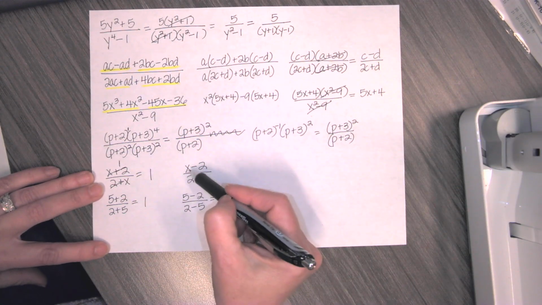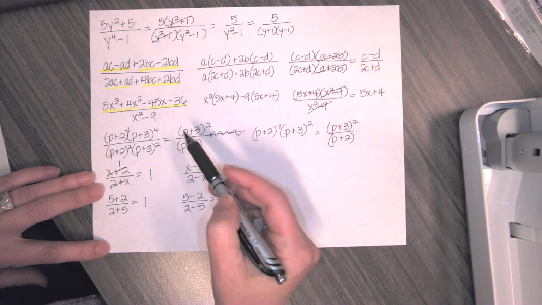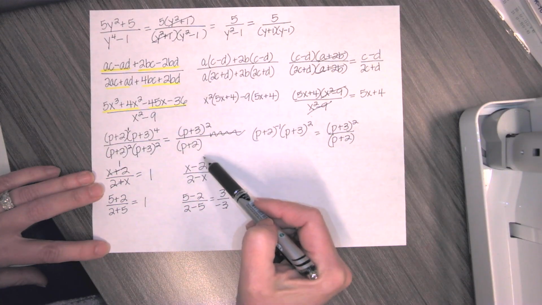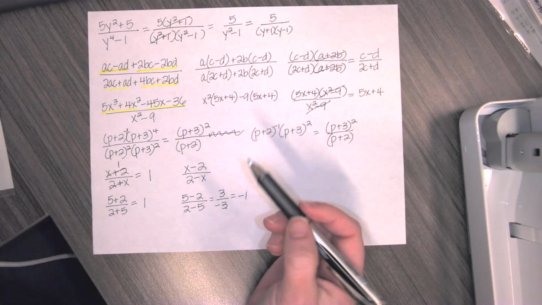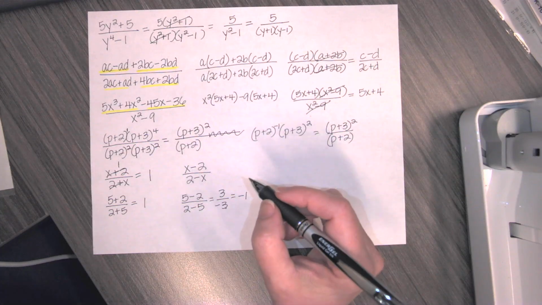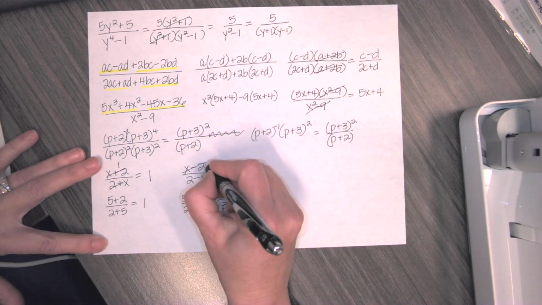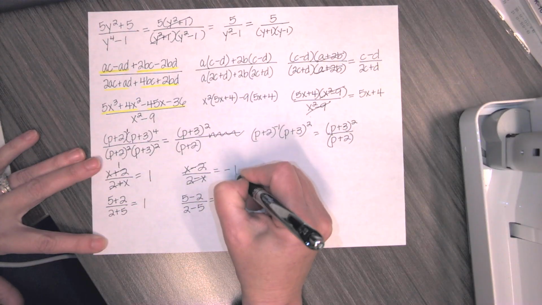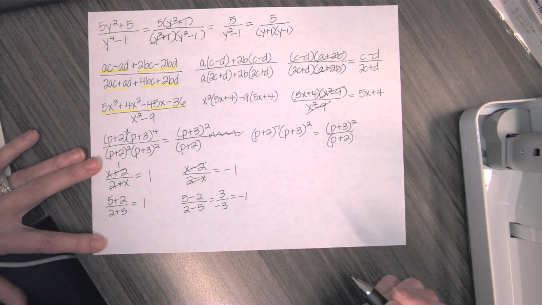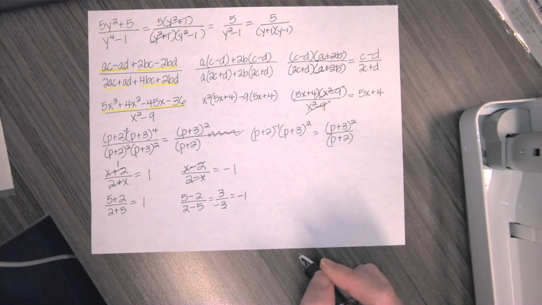So when you see opposites in your rational expression on the top and the bottom, you can cancel them, but they're not going to become positive 1. They're going to become negative 1. Okay, so let's see how that might come into play in a problem.